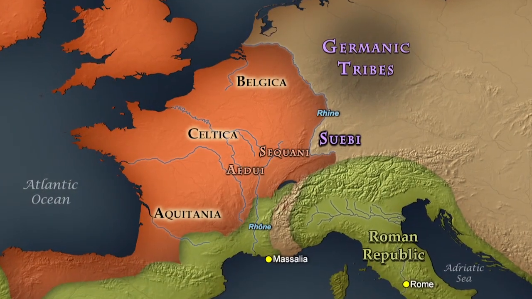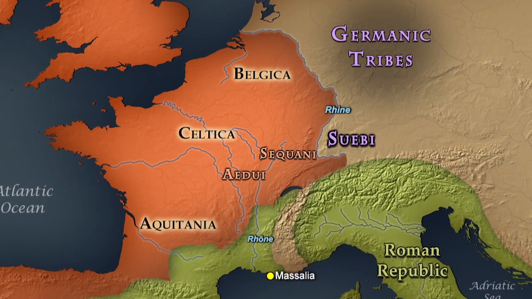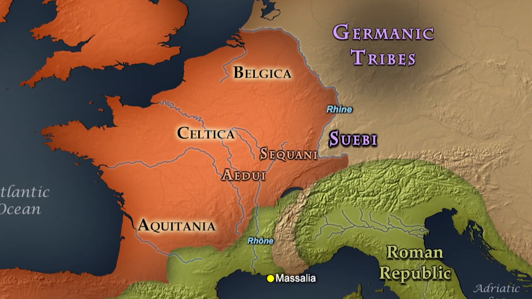Two of the most important tribal groupings in Celtica were the Sequani, who lived on the western bank of the Rhine, and the Aedui, who lived just to the west of them in what is now central France. In 71 BC, the Sequani and the Aedui got involved in a quarrel. We're not sure what it was about.